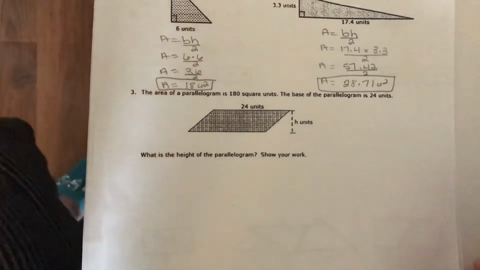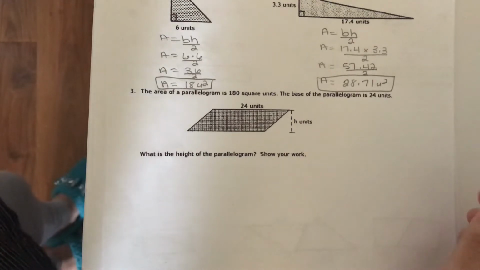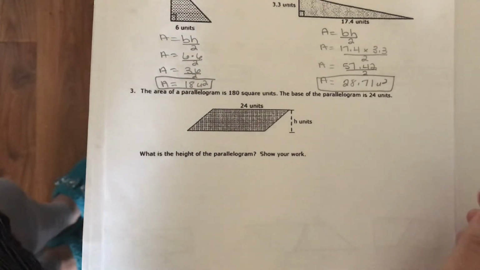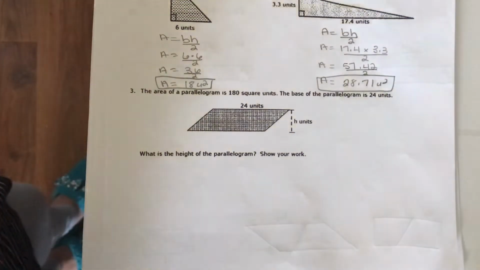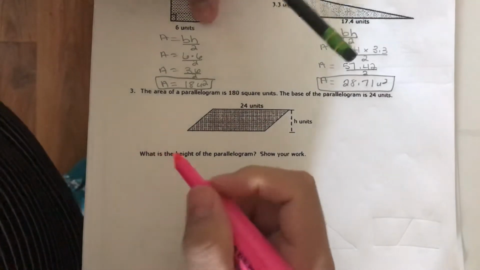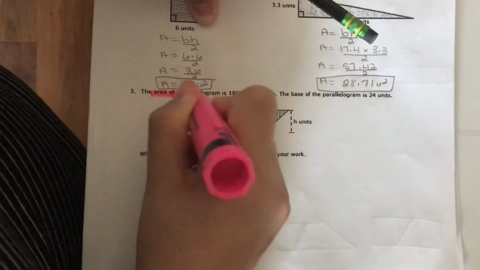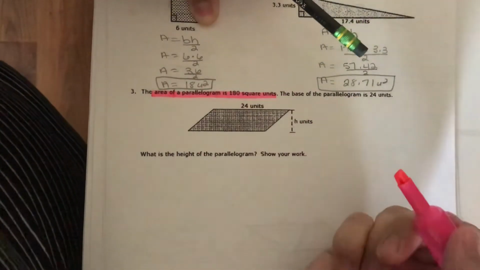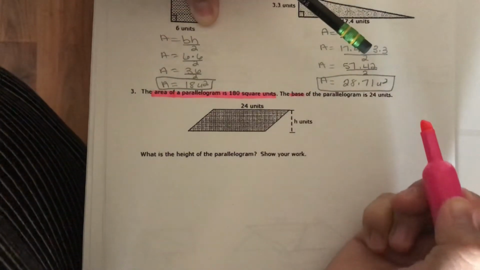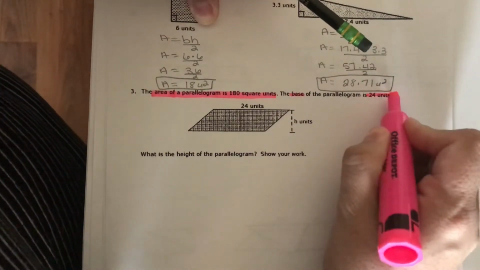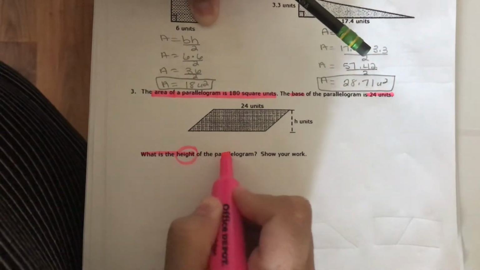Number 3. Number 3 is a little bit more challenging because they gave you certain pieces of information and they left out some certain pieces of information. Let's read number 3. It says the area of a parallelogram is 180 square units. The base of the parallelogram is 24 units. What is the height of the parallelogram?